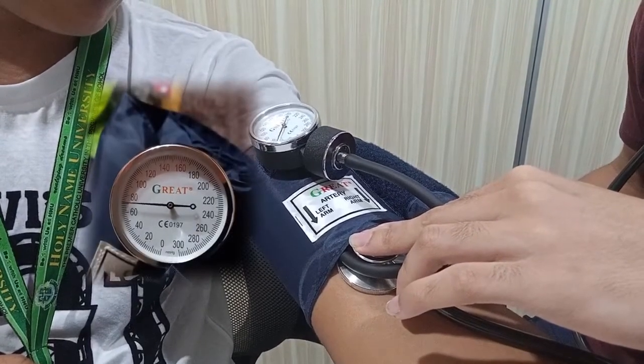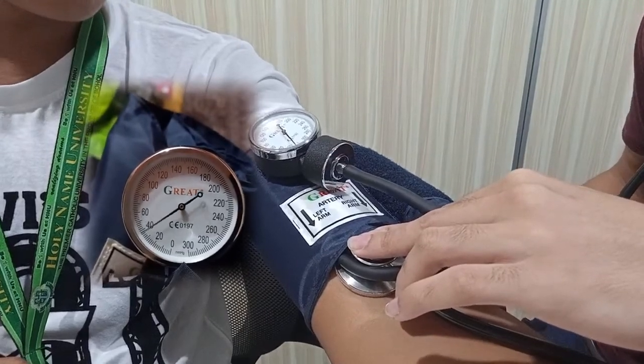Lastly, allow the cuff to completely deflate. Measuring your blood pressure, along with the terms that come with it, is something one must know if you wish to evaluate your health condition.